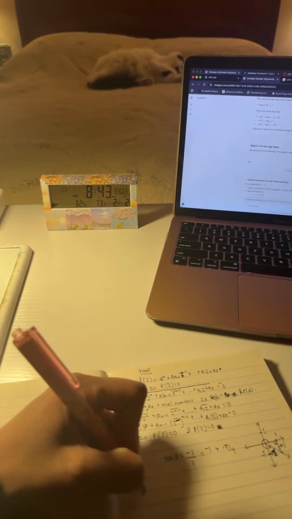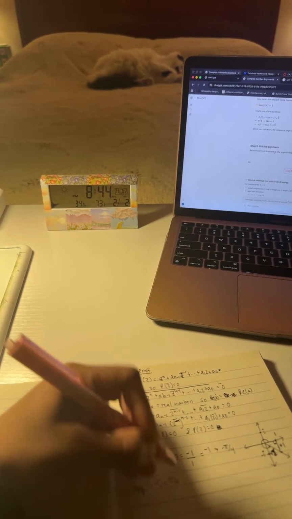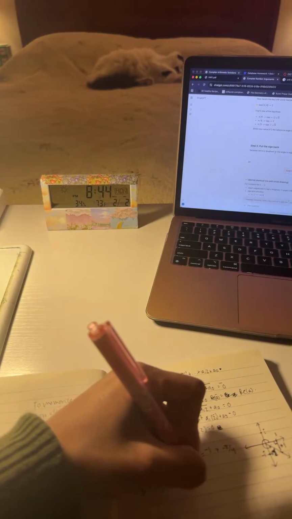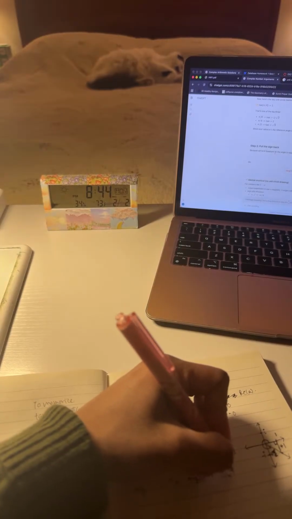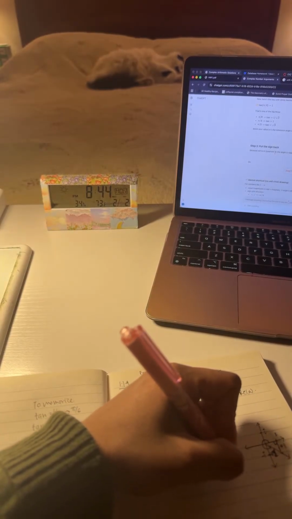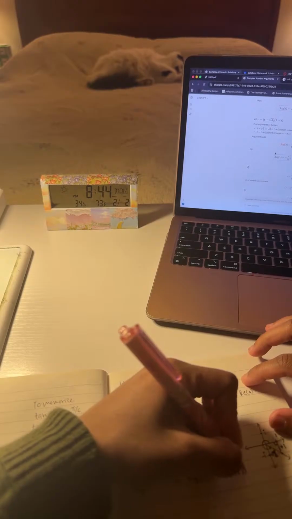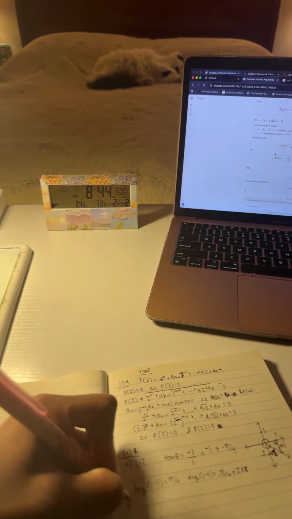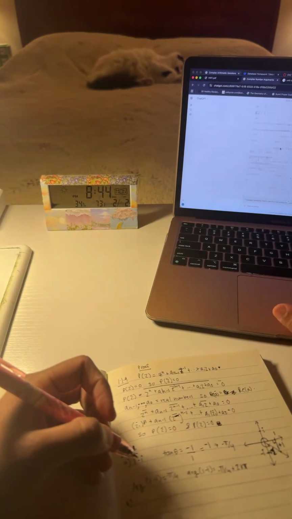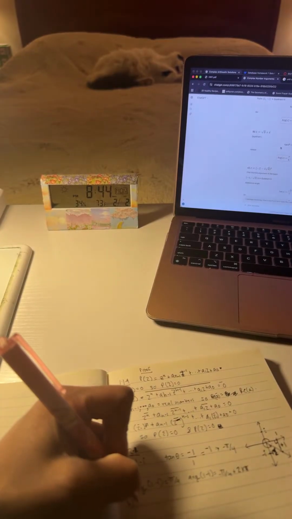The argument of 1 minus i is equal to negative pi over 4. And then the lowercase argument of 1 minus i is equal to negative pi over 4 plus 2k pi, right? 2k pi? Was it? Yep, 2k pi. Okay, and then for B, we have z equals root 3 plus i.